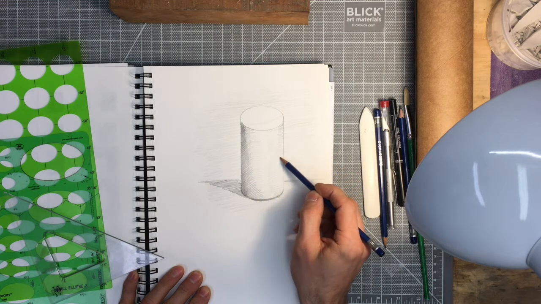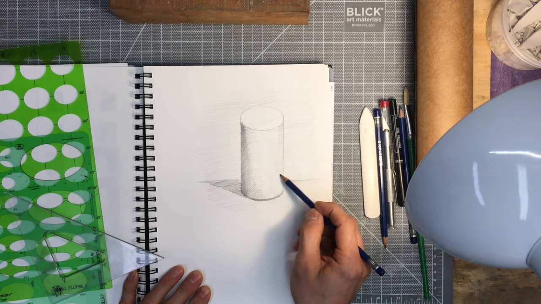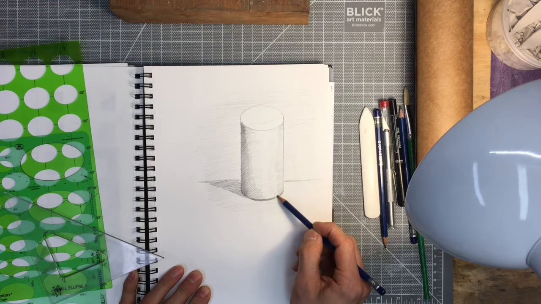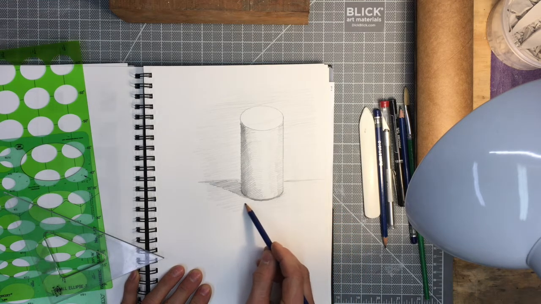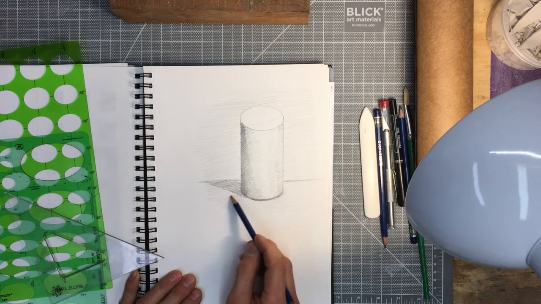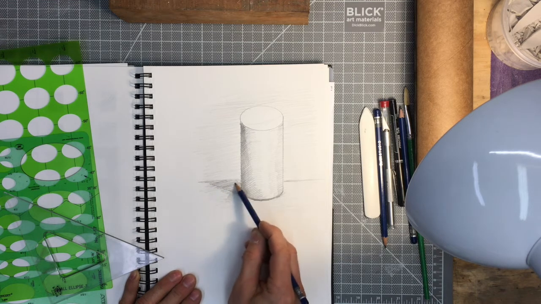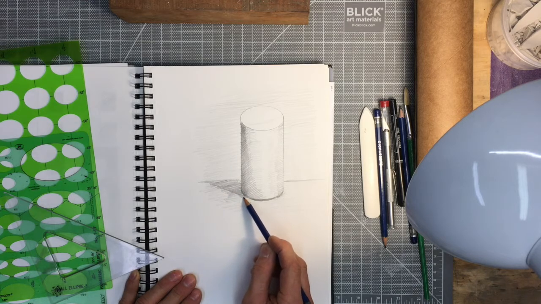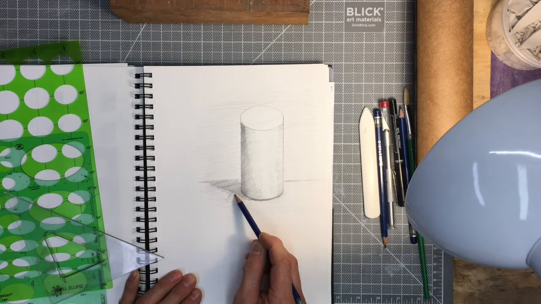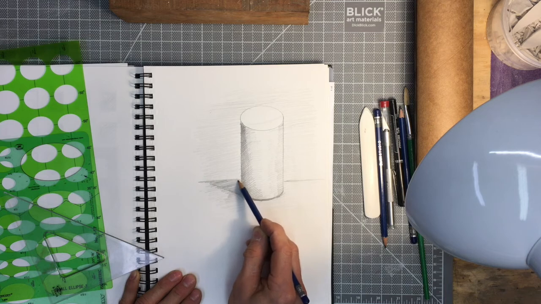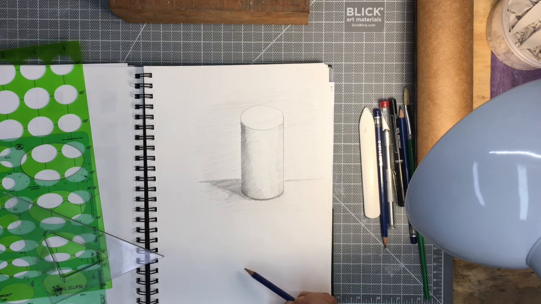One is obviously much darker than the other, but I have a shadow on the right and the left side. I'm going to soften the edge of the cylinder shadow. And now I've got my 3 basic tones laid in.